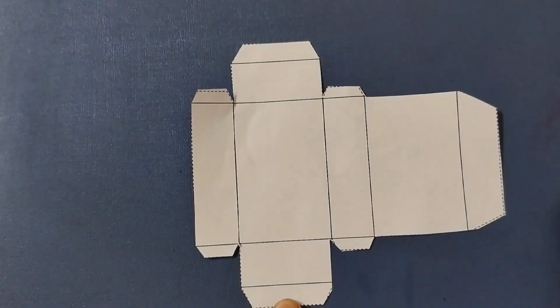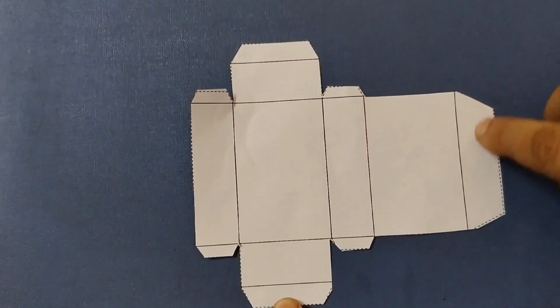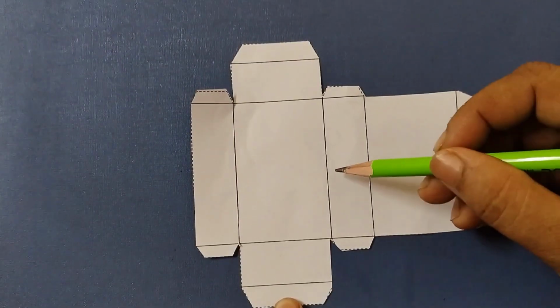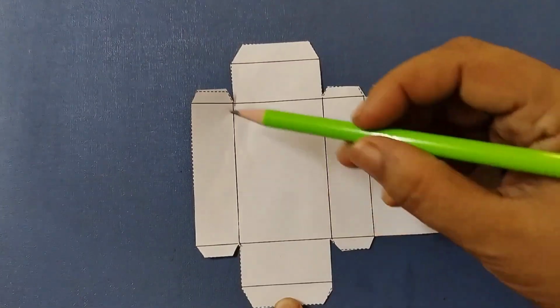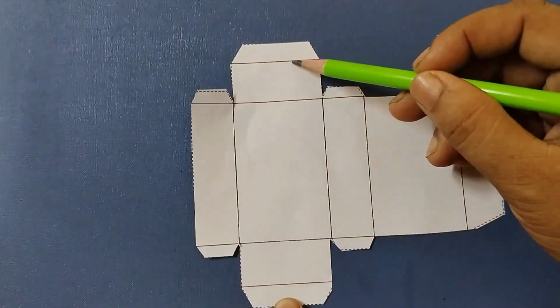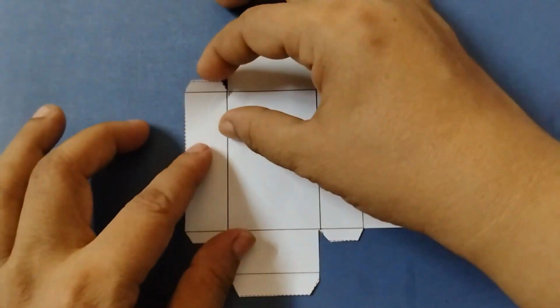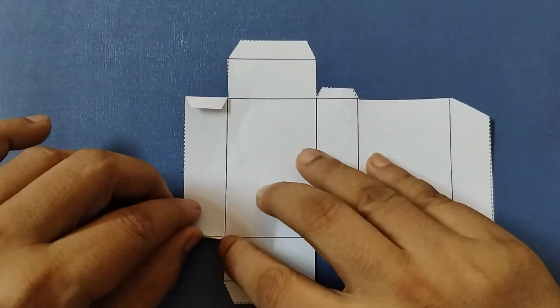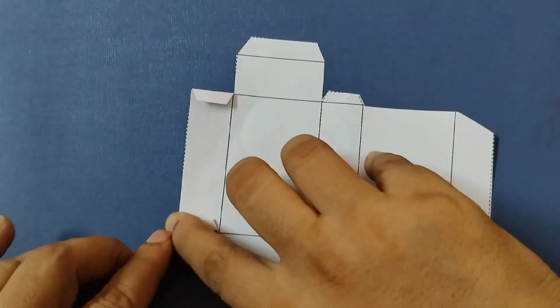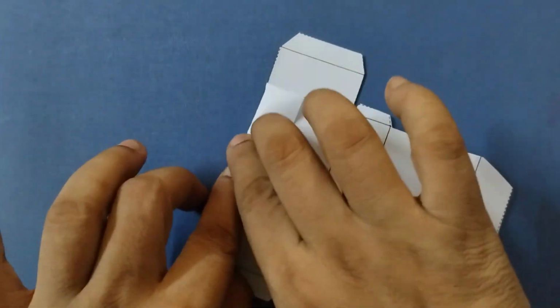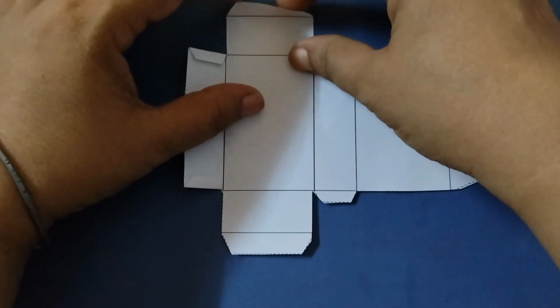I have done the cutting here along the dotted lines. Now we need to fold it along these dark color lines. So we will give a fold here, here, here, here. Wherever you see the dark lines, you need to fold it, all these lines. Okay, let's do it. So let's start from here. This is one fold, second fold, third fold. We have to fold.